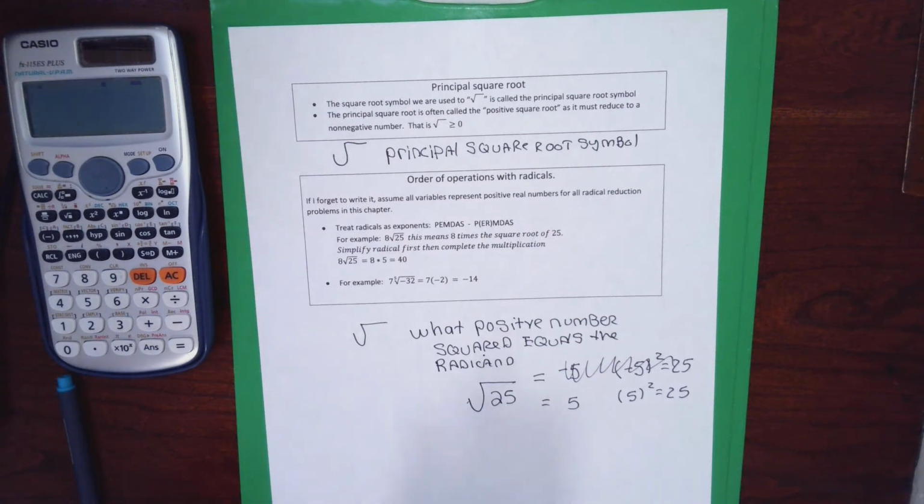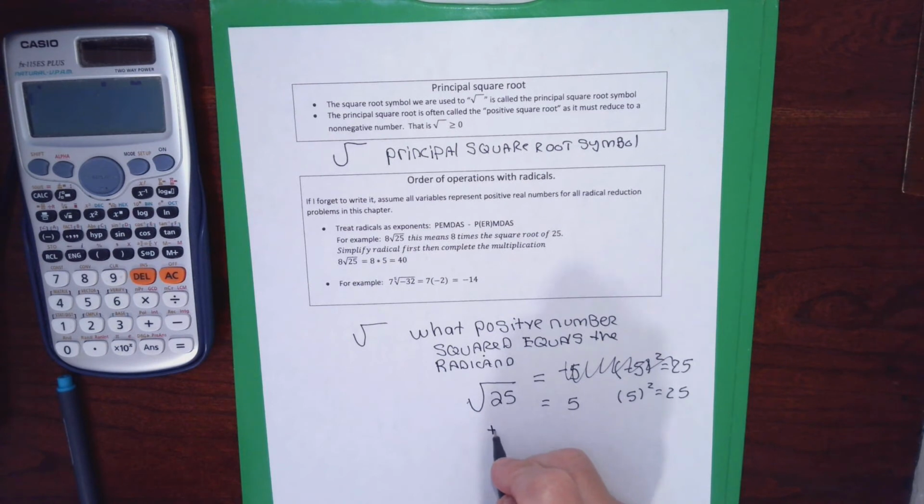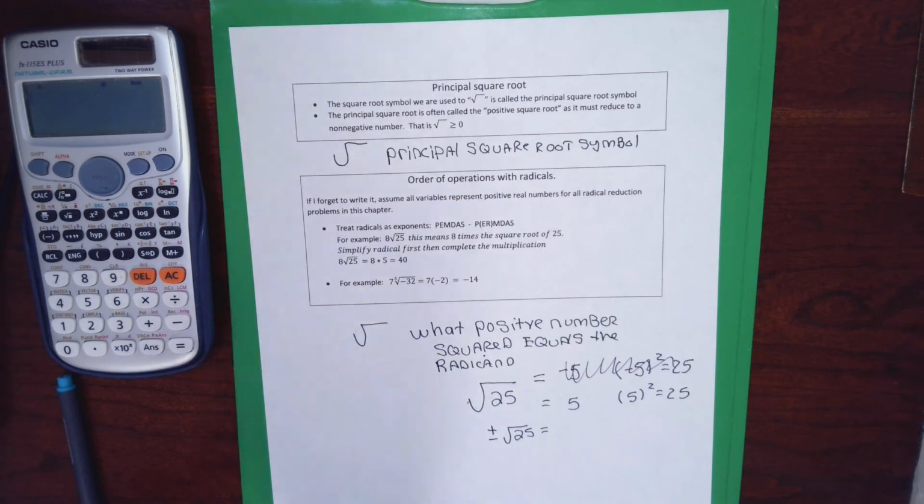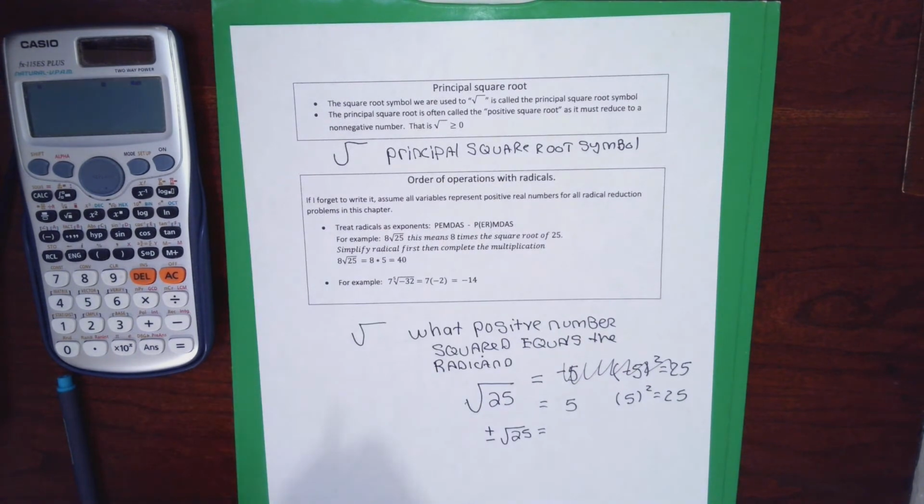A little bit later, I believe in chapter 5, we're going to want both the positive and negative square roots. We'll want more than just the principal square root. And if you want both the positive and negative square root, this is when we use a plus or minus symbol. If I wrote this problem, this says I want both the positive and the negative square root of 25. We'll get to that later, not in this chapter.